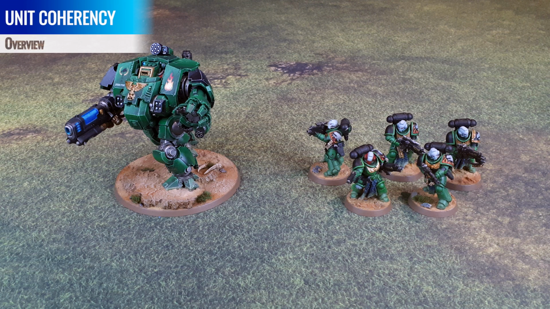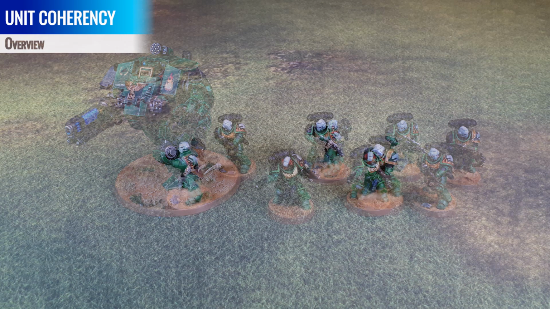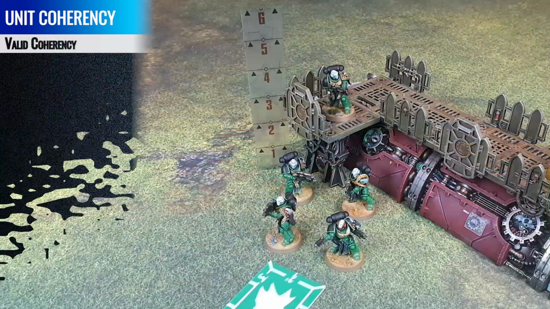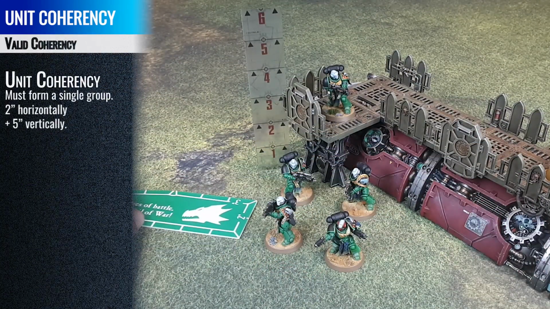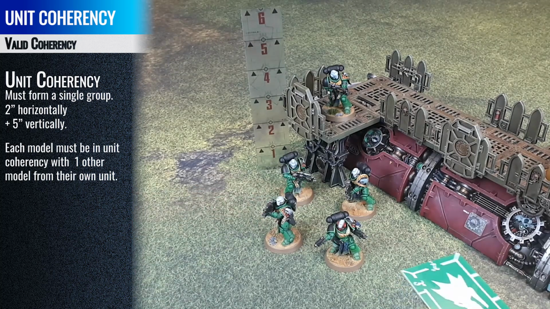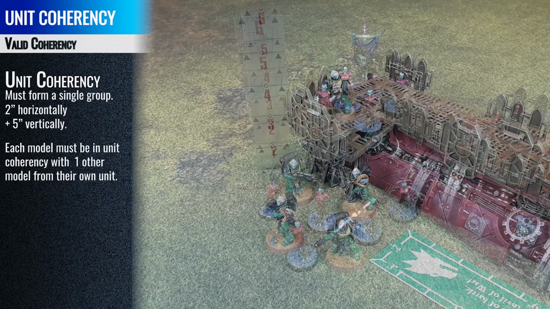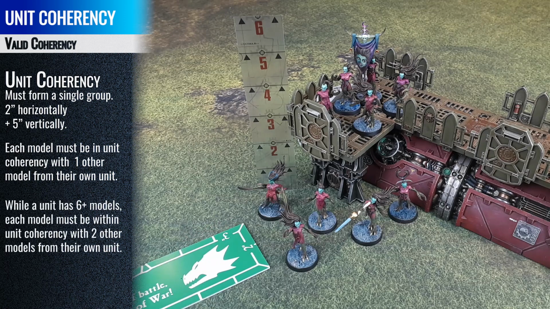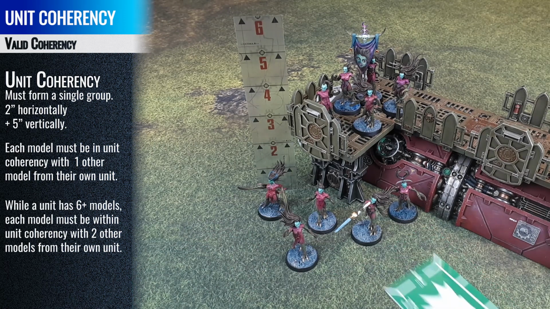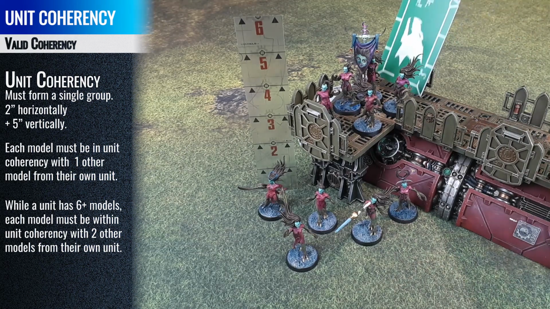Coherency only affects units made up of multiple models, and refers to how far apart they are from each other. Such units must always end any sort of move within coherency. To be valid for coherency, units must be arranged as a single group, each model within 2 inches horizontally and 5 inches vertically of another model in the unit. Coherency requires units with 6 or more models, like with this unit of demonettes, for each model to be within coherency of at least 2 other models from their own unit.